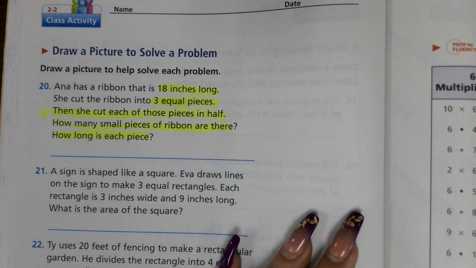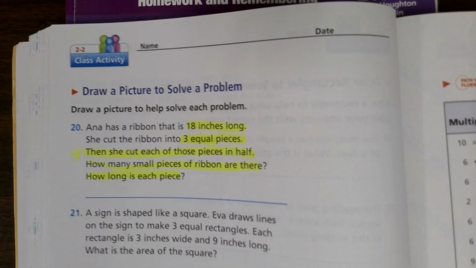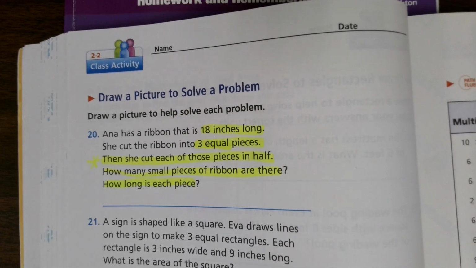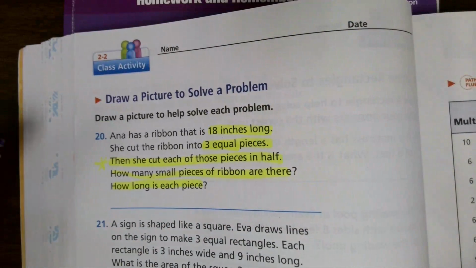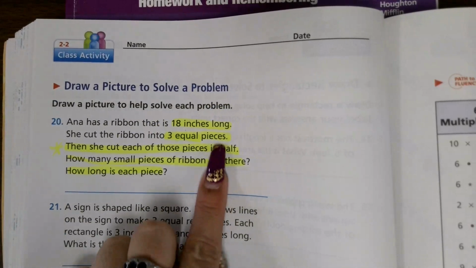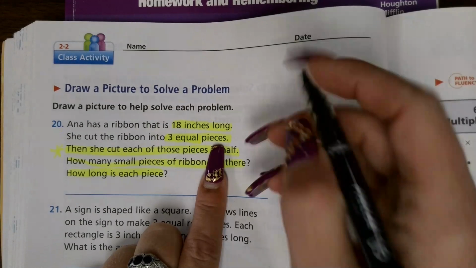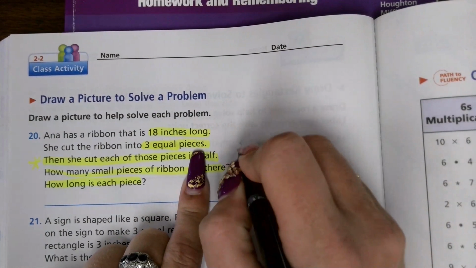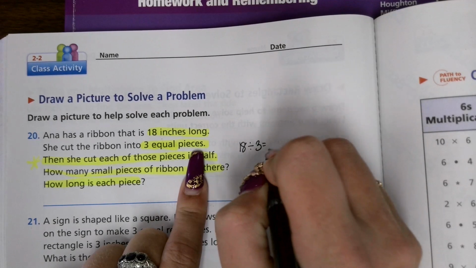So let's just take it one step at a time. That's all we need to do so we don't get overwhelmed, okay? So the first part, we know how to work with these numbers. She has a ribbon that's 18 inches long, and she needs to cut it into 3 equal pieces. All right, so let's just stop here. Let's figure out what is the length of those equal pieces. So essentially what we're doing is 18 divided by 3 equals.